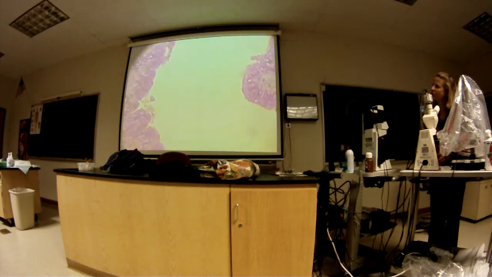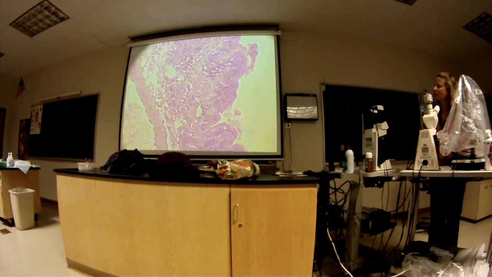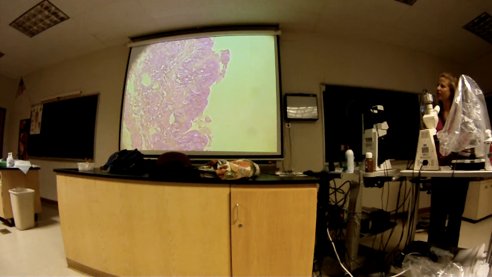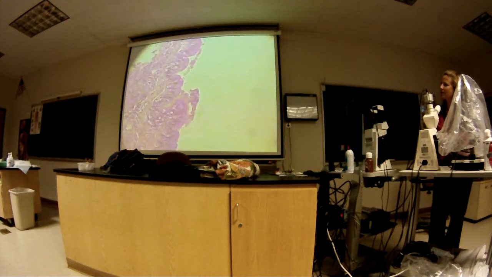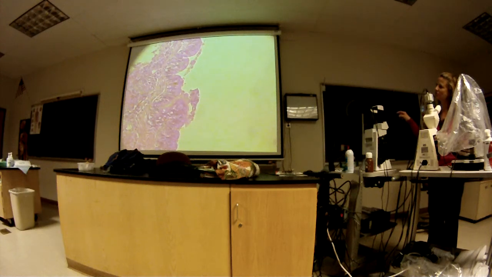I have a picture of one in the PowerPoint tonight. That's a really good example of what this is. So what is this? Bronchial? It's a bronchiole, yeah. The epithelium's not giving us too many clues though. It's supposed to be simple cuboidal, but there's a lot of gunk in there.